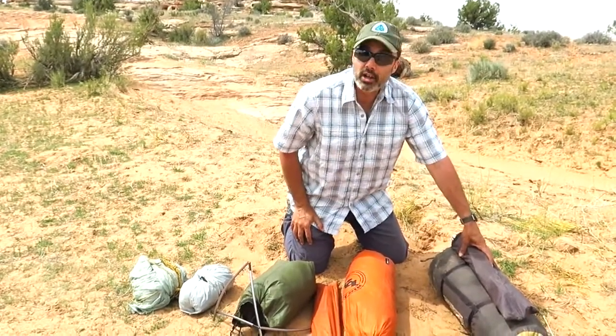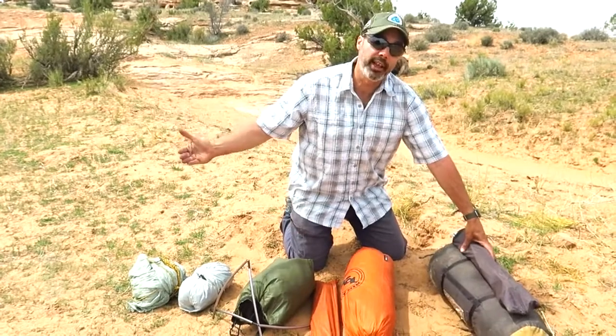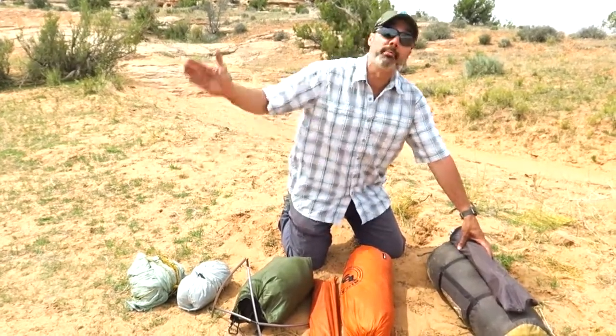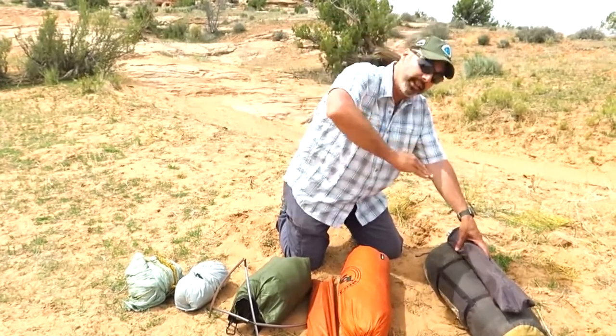I know I mentioned ground cloths a few times, so the next thing we'll look at is all the different ground cloth options and why you might want to take a ground cloth versus why you might not want to take a ground cloth.